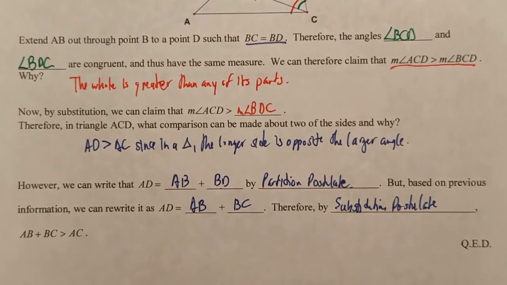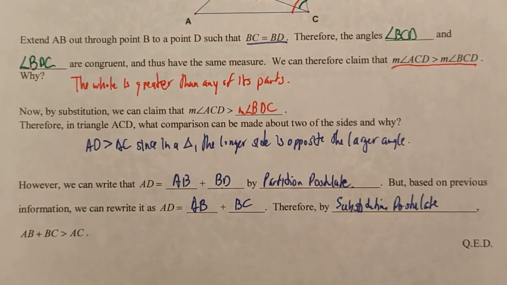The nice part about the triangle inequality, ladies and gentlemen, is that because it's well known and it is a named thing, you can actually just call it by name. So you can say that this has to be true because of the triangle inequality.